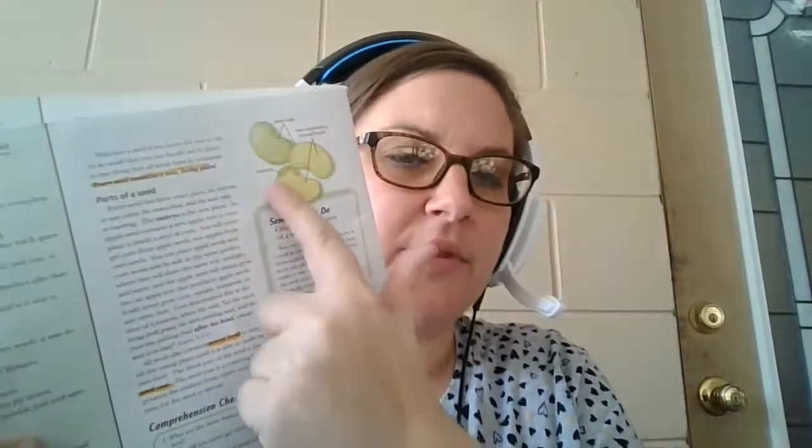All right. Now, when we were talking about this, you guys read about this on your own, the different parts of the seed, you should have highlighted the different parts of the seed. The stored food is the covering that protects the seed until it sprouts. The protection is called the stored food. Is that true or false?